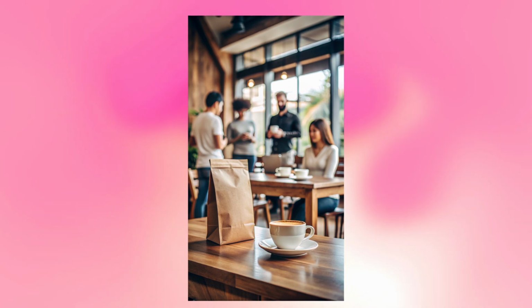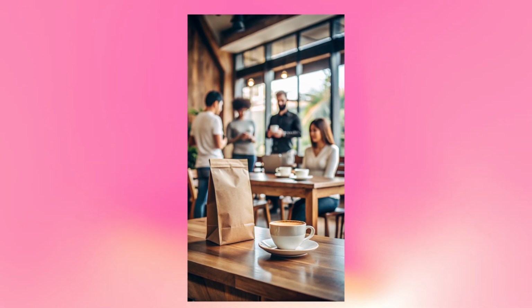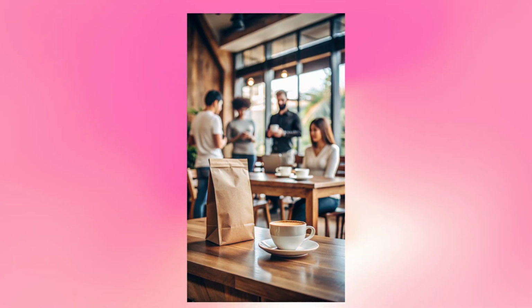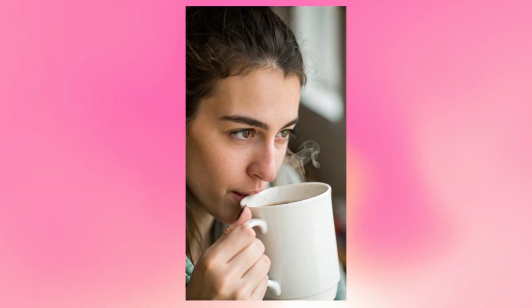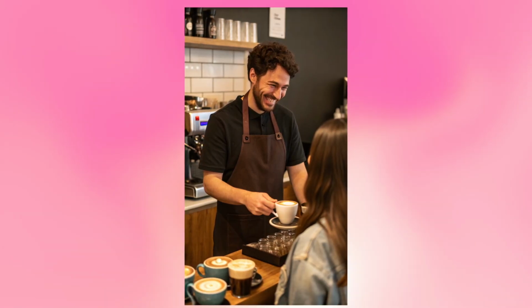For the B-roll type example, we're going to generate images like a coffee bag with a cup in a warm cafe environment. Another image, for example, a woman holding a white coffee cup, and another image of a barista serving freshly made coffee.